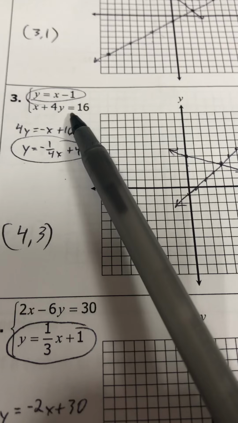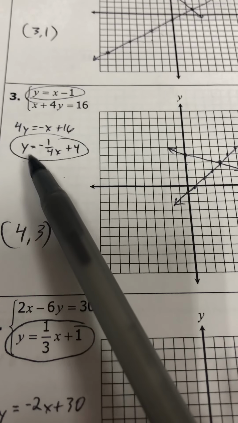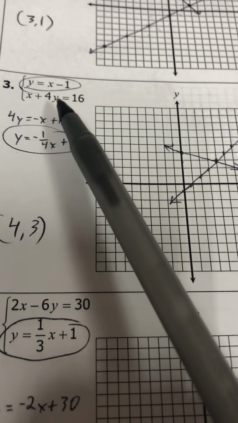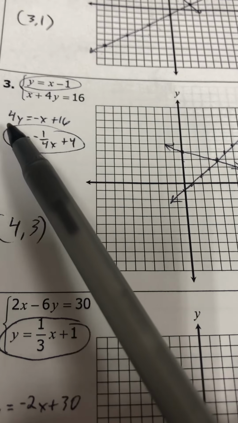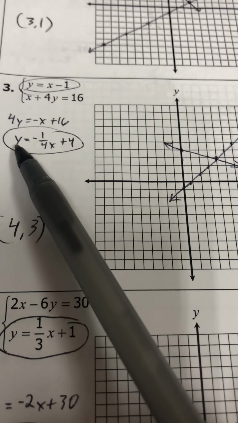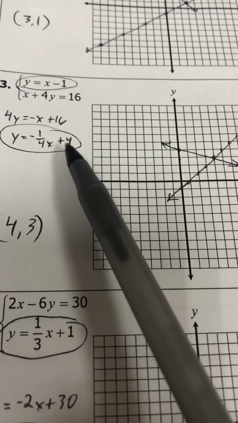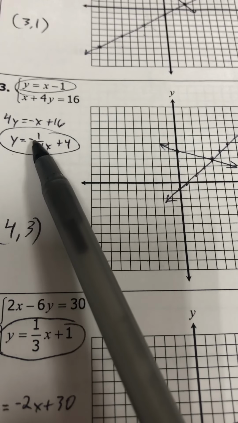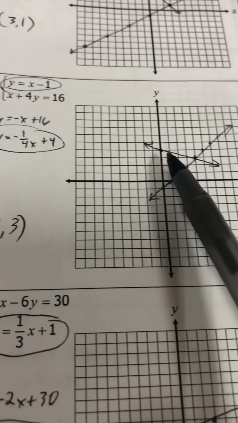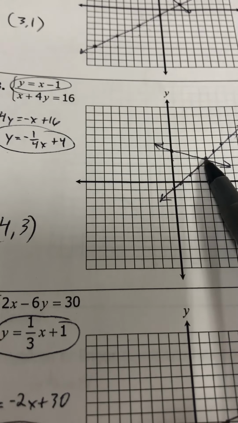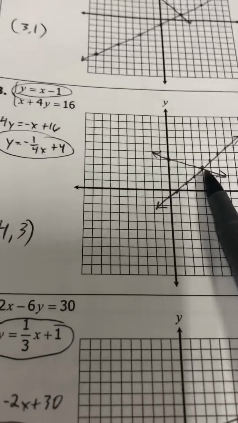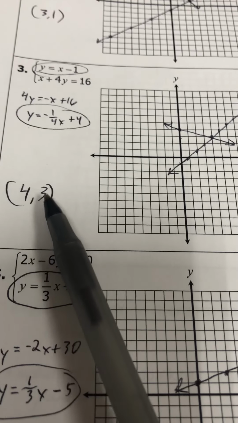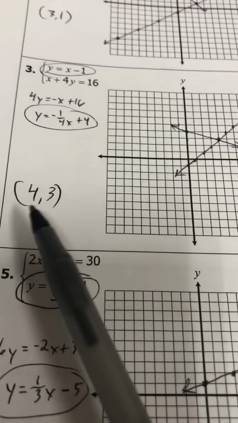This one needed to be changed into slope-intercept form, so I had to get y by itself on one side, and you could see my process for doing that. I subtracted the x from both sides, and then I divided everything by 4 in order to get y by itself. Now I'm going to the y-intercept of positive 4, and my slope is -1 over 4. So I'm going down 1 over 4. You can see right there I am intersecting, and that's the solution to the system. So that is going to be 4, 3. That's at 4, 3.